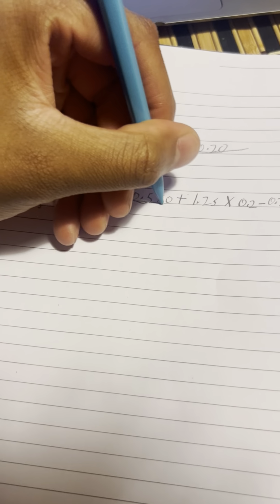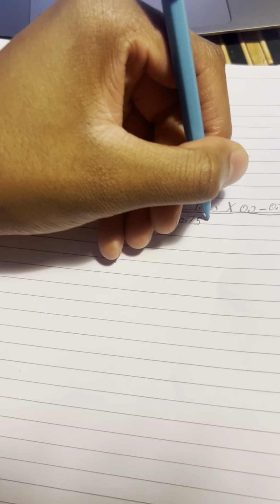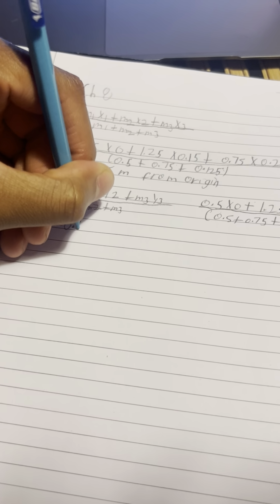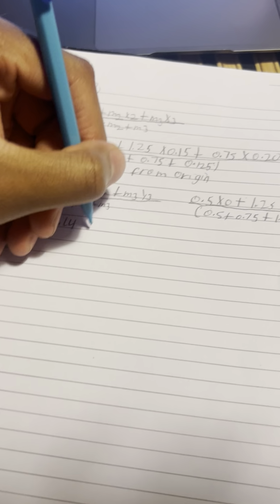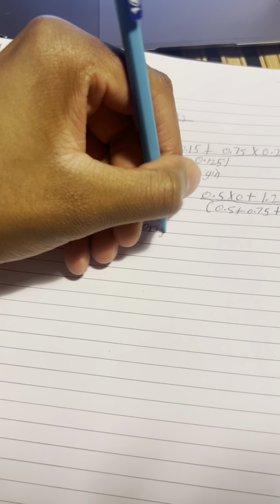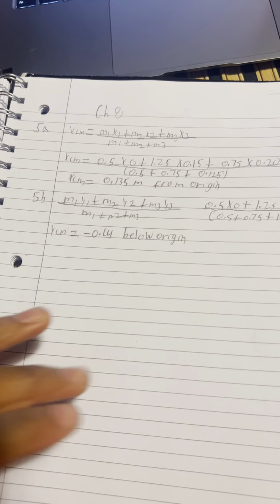Sorry, I had to squeeze that in right there. And then over 0.5 plus 0.75 plus 1.25. And then you get, for the y cm, equals negative 0.14 below origin. And like that, so you can see.